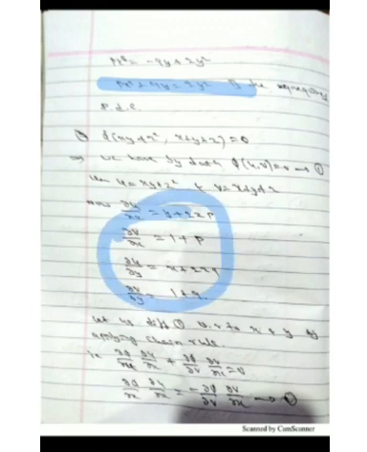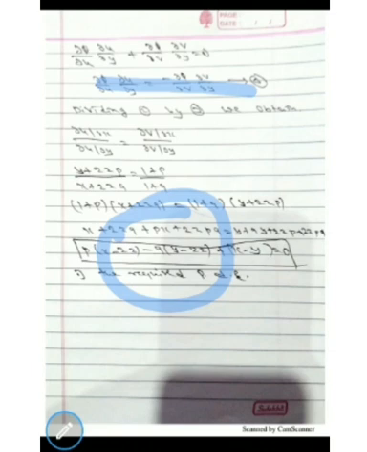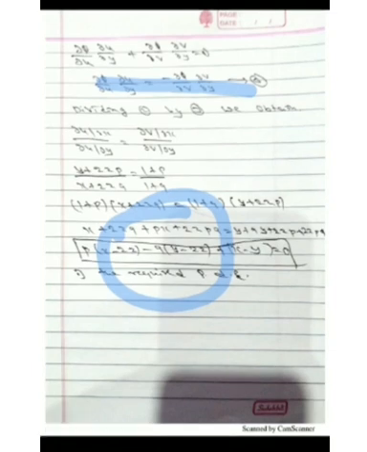Substituting all these results in this equation, y plus 2zp divided by x plus 2zq is equal to 1 plus p divided by 1 plus q. On doing cross multiplication, 1 plus p into x plus 2zq is equal to 1 plus q into y plus 2zp.